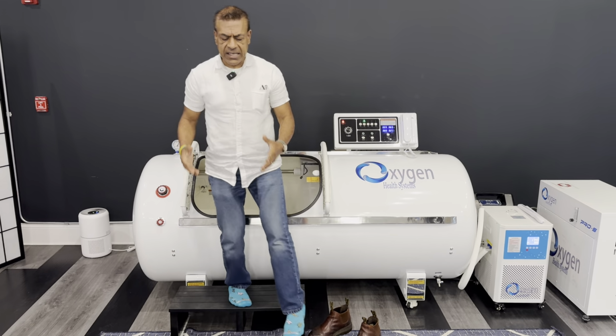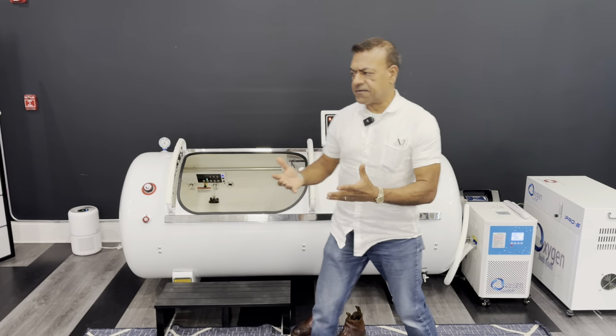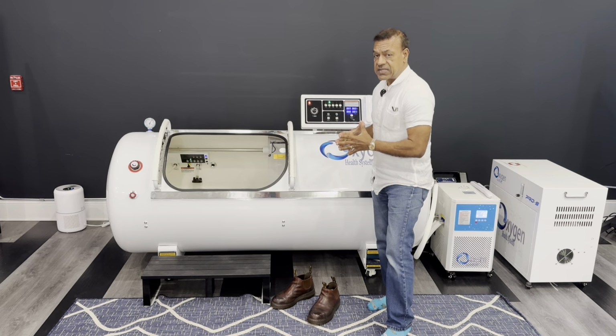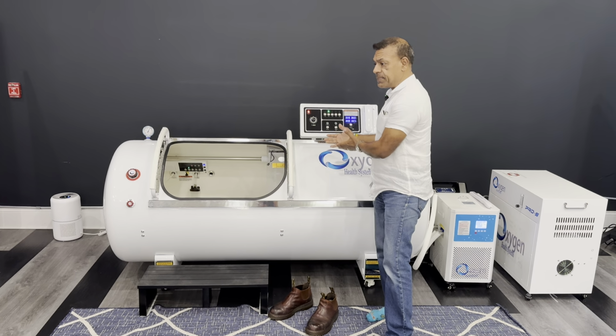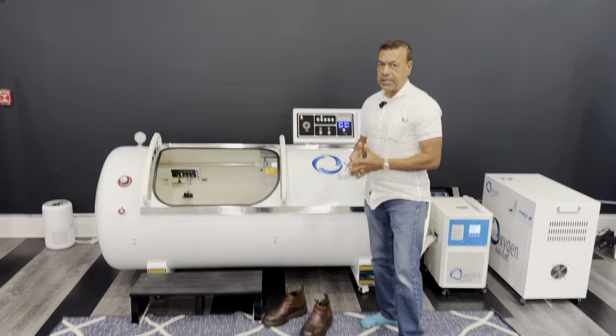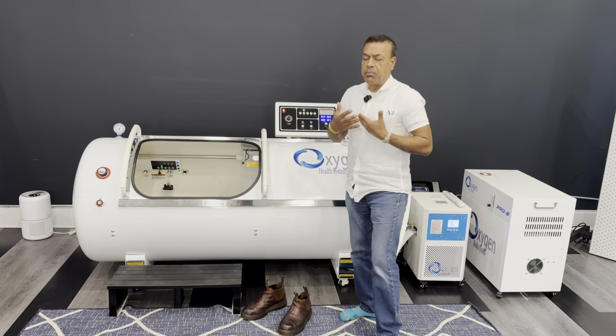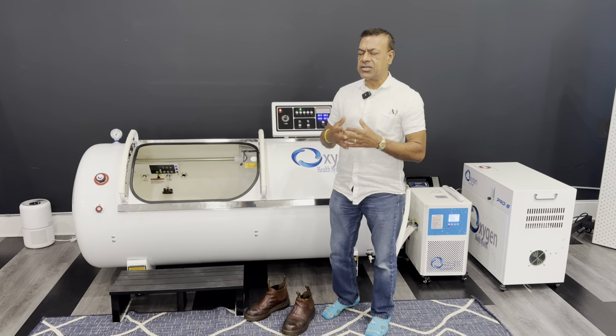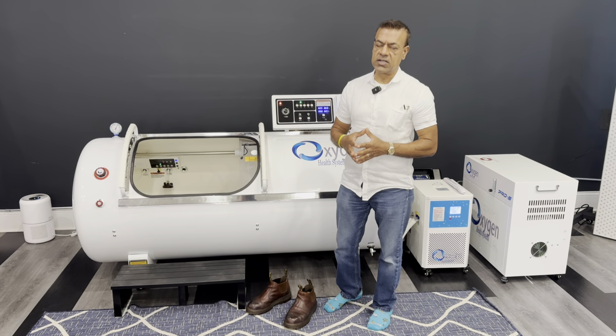So these are some of the highlights of the difference between the hard and the soft chamber. Needless to say, it offers a lot more flexibility, long-term durability, and functionally and physiologically, in terms of telomere length increase, mitochondrial functional enhancements, and so on and so forth.